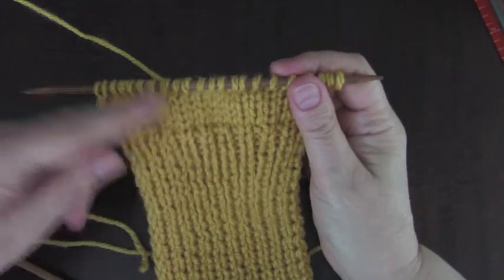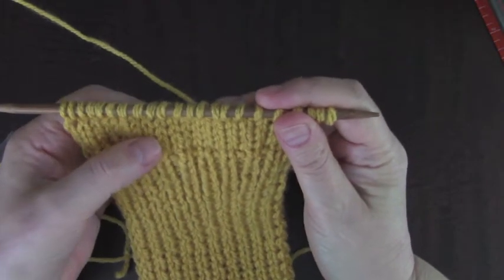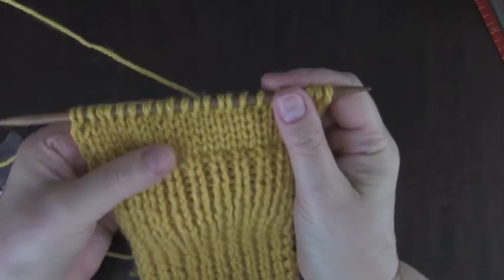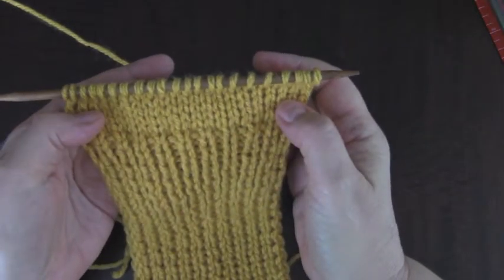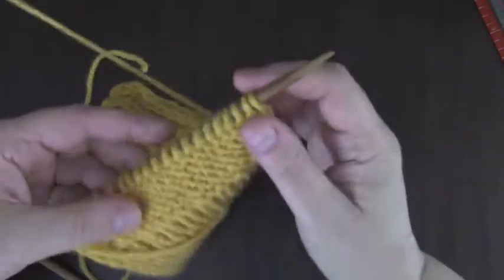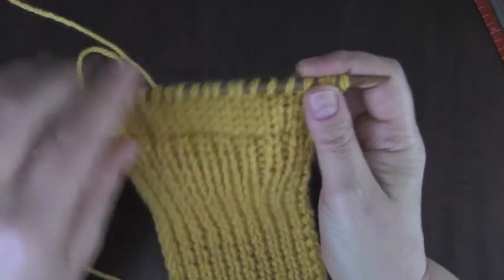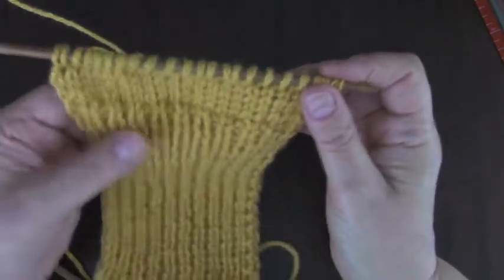Here are 6 rows, I believe. 1, 2, 3, 4, 5, 6, yes. 6 rows of stockinette stitch. So knit stitches on one side and purl stitches on the other side. I'm not going to use them for my hat. I need it just to calculate number of stitches.